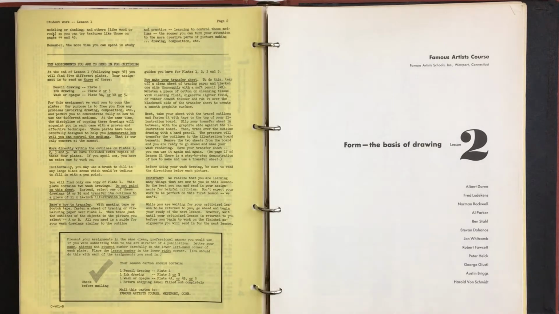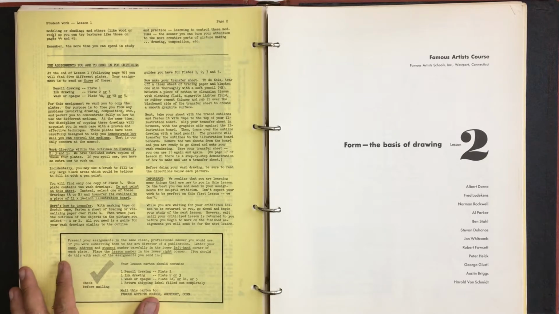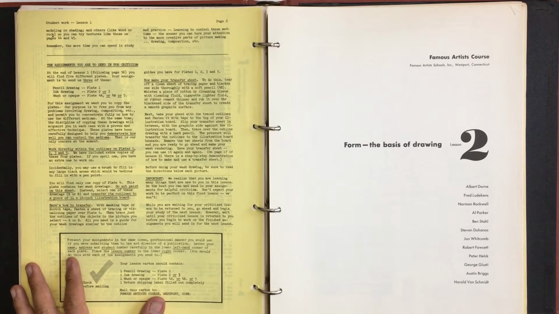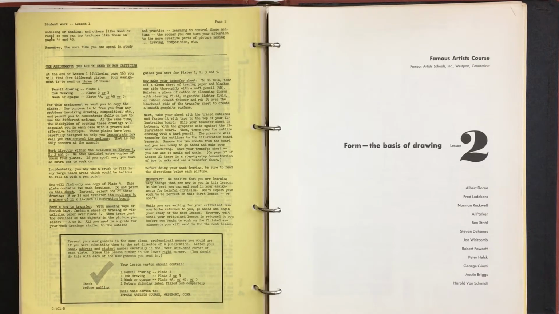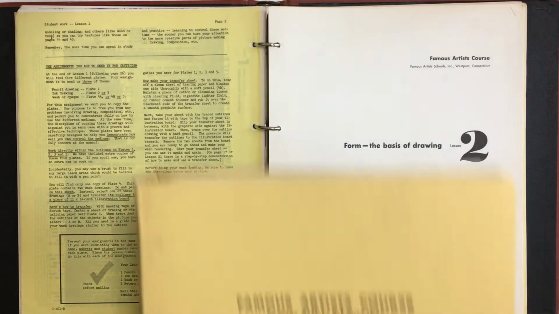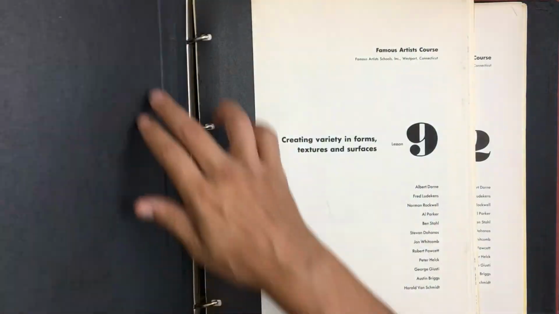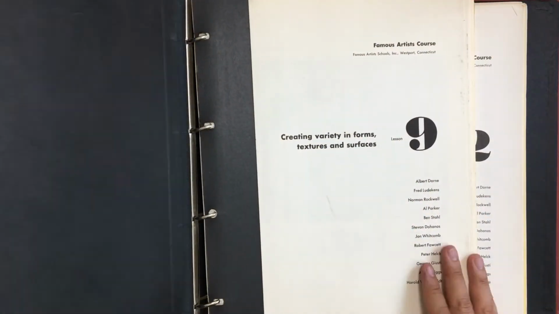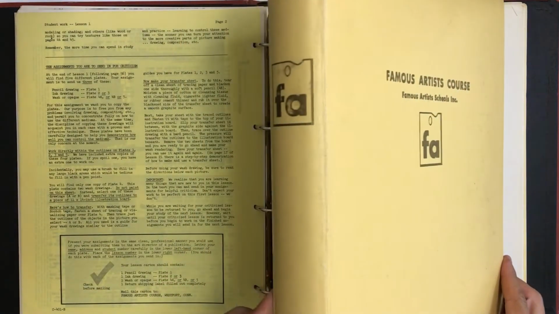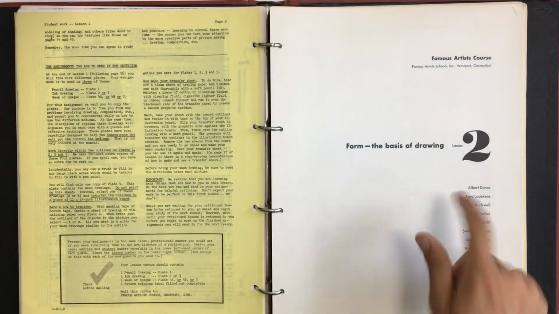I'm excited to share this with you from the Famous Artist course. This was the course created by the famous 12 illustrators of the era in the early 50s. I think it was 54, when the first version of this series came out, of 24 lessons. This is the 1960 edition, and they come in these big, massive 9 by 13 page binders. There's 3 of these, and today we're doing lesson 2.